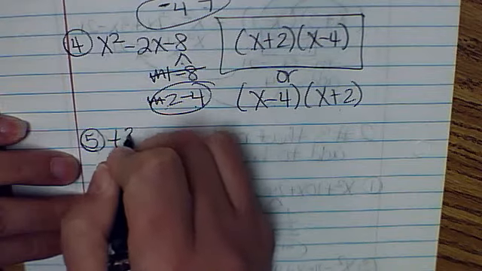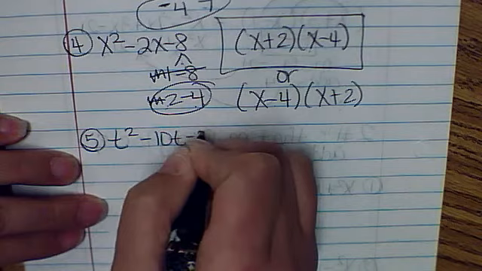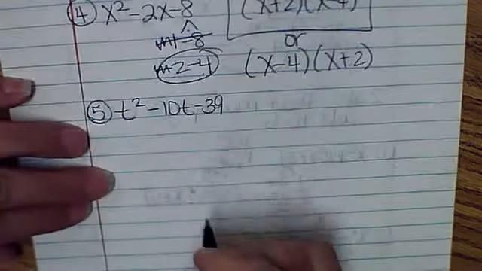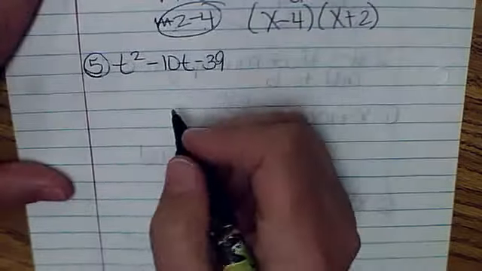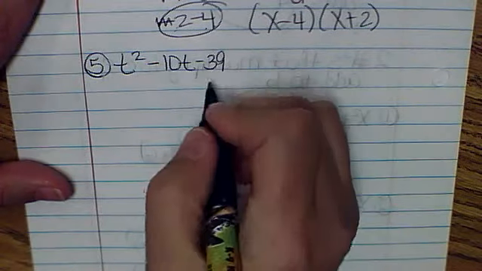So number 5, t squared minus 10t minus 39. Did I change the problem when I put in a t? No. All I did was change the variable. The steps are the same.